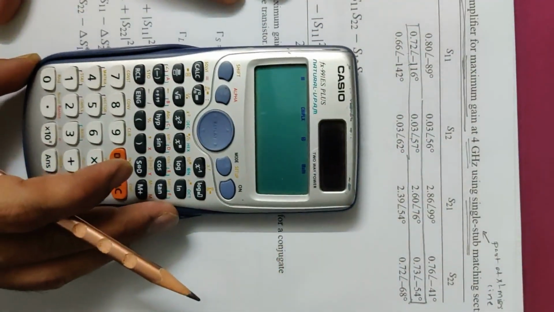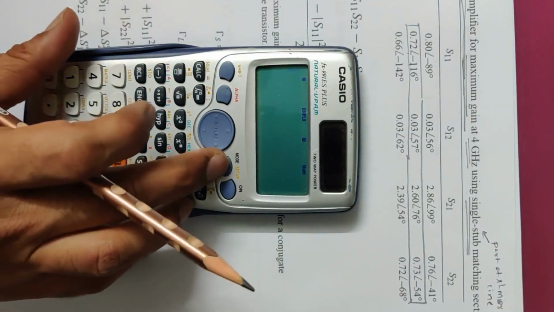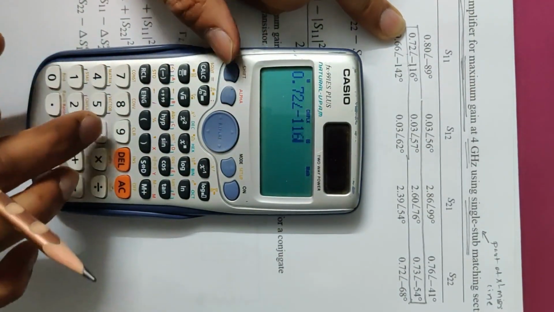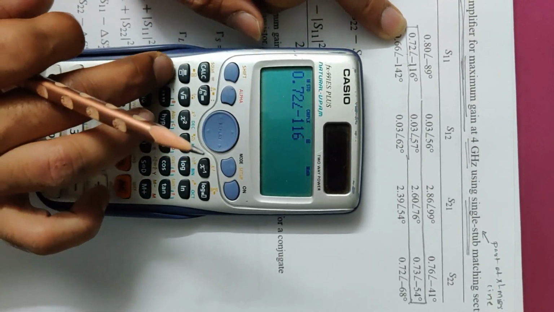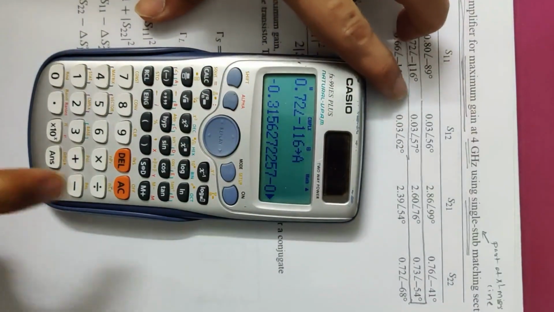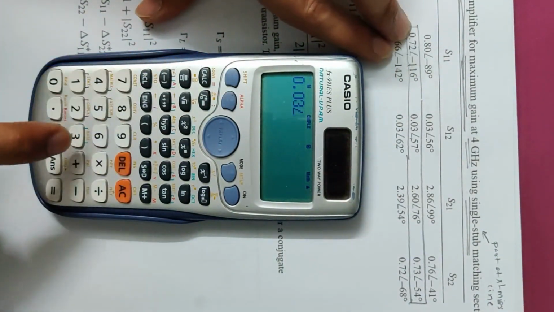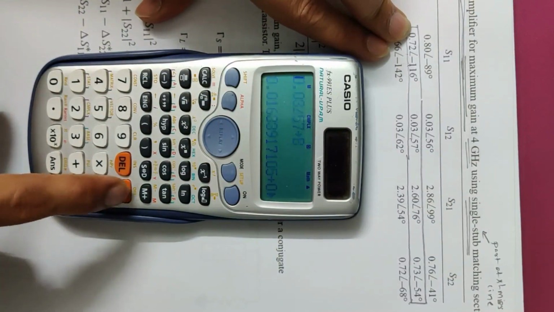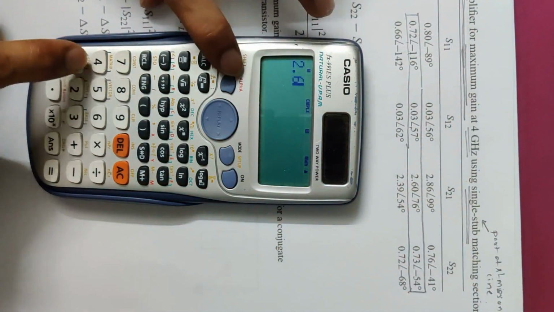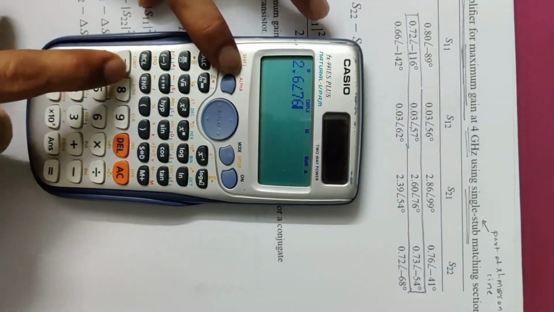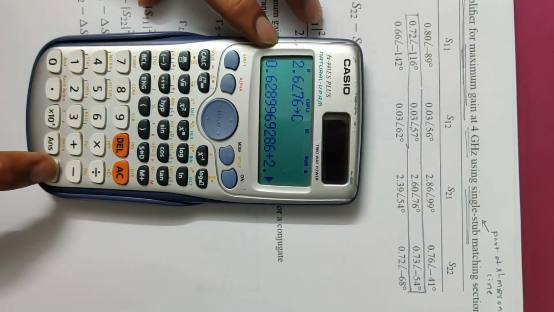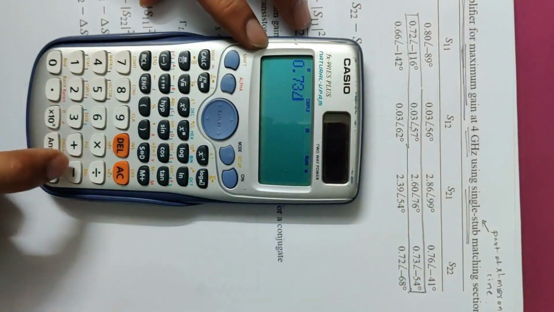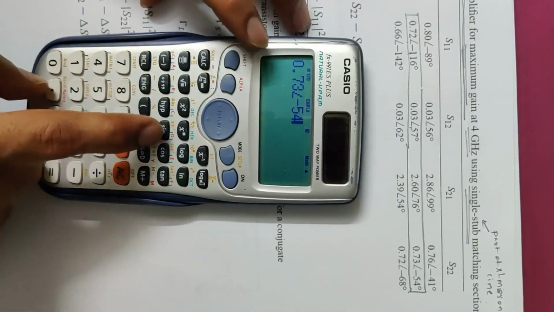Ensure that your calculator is in complex and degree mode. So I will store this S11, that is 0.72 angle minus 116, in A. So shift RCL A. Later on 0.03 shift angle 57 in B. 2.6 angle 76 in C, and 0.73 shift angle minus 54 in D.